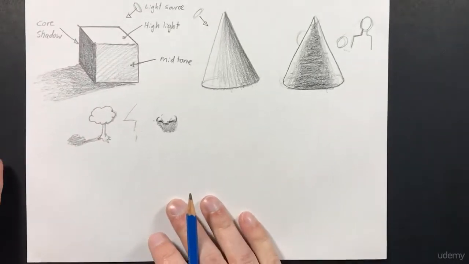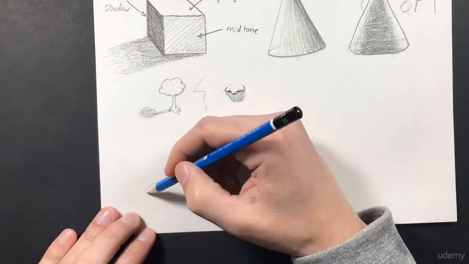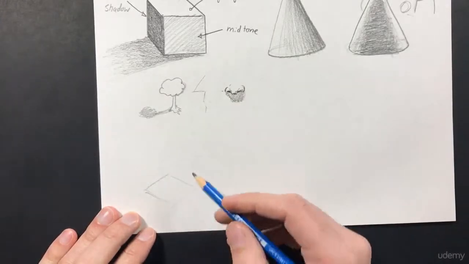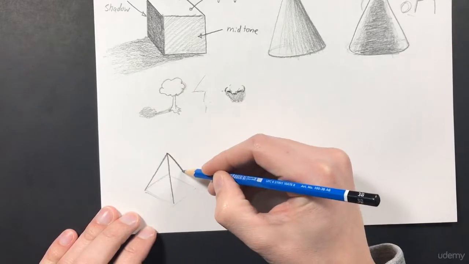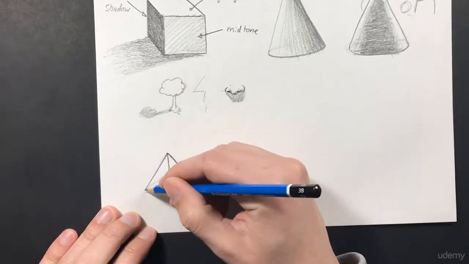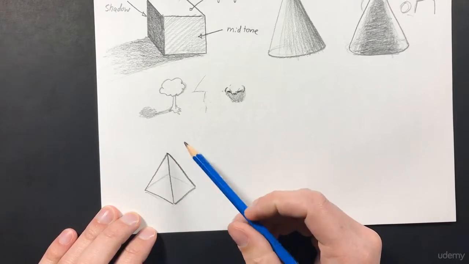Now let's try another shape. So let's try the pyramid. So first off, let's go ahead and draw our base, and then we'll go ahead and draw the planes of our pyramid, like so. And then let's decide where our light source is going to be coming from.